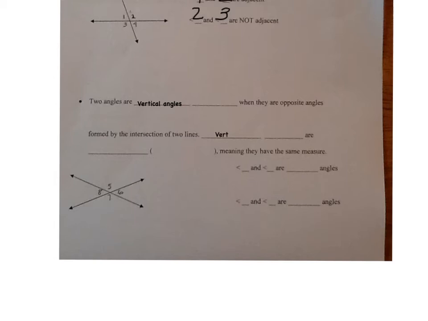Vertical angles are congruent, meaning they have the same measure. In geometry, instead of saying equal, we say congruent. So in the parenthesis, put equal.